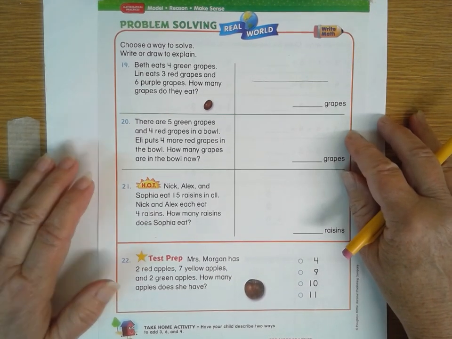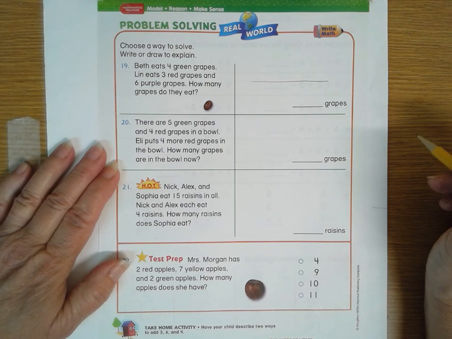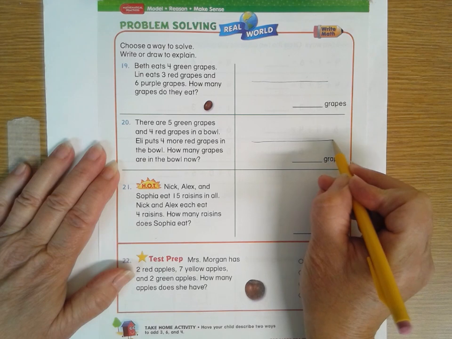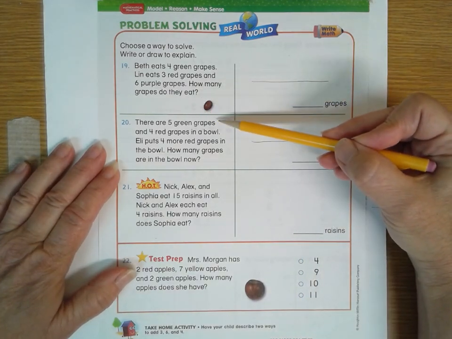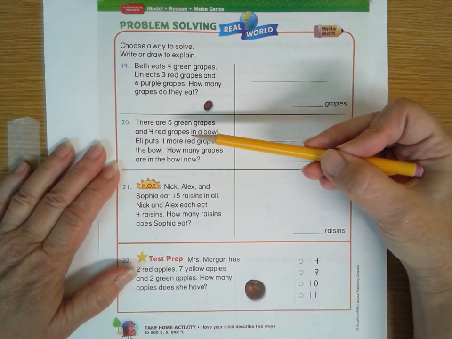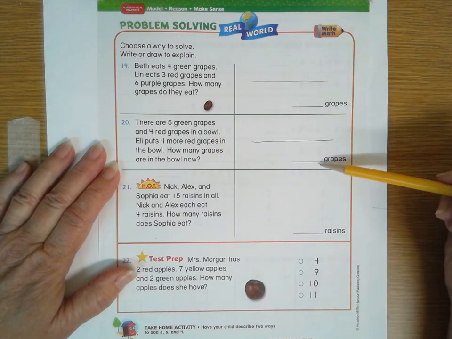Number 20, there are 5 green grapes and 4 red grapes in a bowl. Eli puts 4 more red grapes in the bowl. How many grapes are in the bowl now? So again, I want a number sentence over here so that you can solve this. There are 5 green grapes and 4 red grapes in a bowl. Eli puts 4 more red grapes in the bowl. Figure out how many grapes there are now.